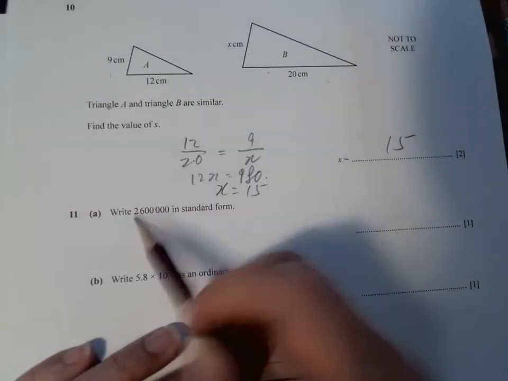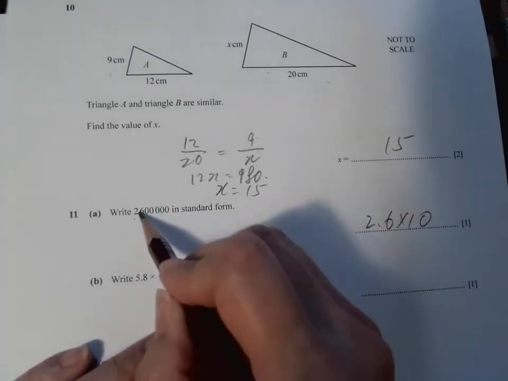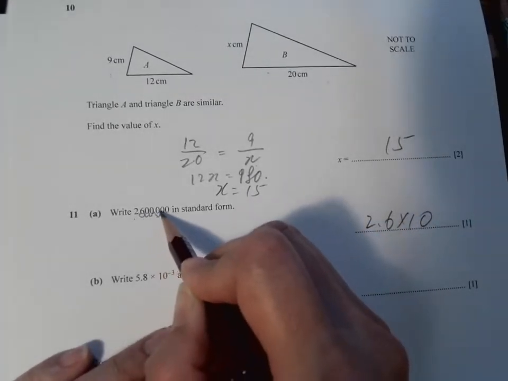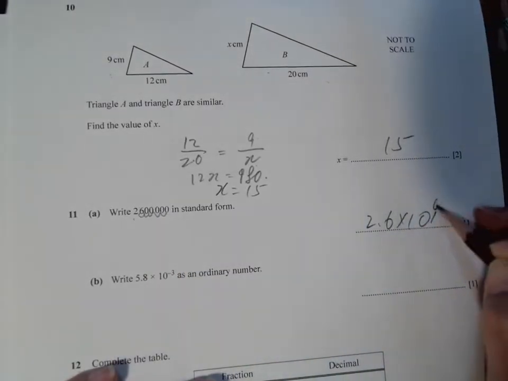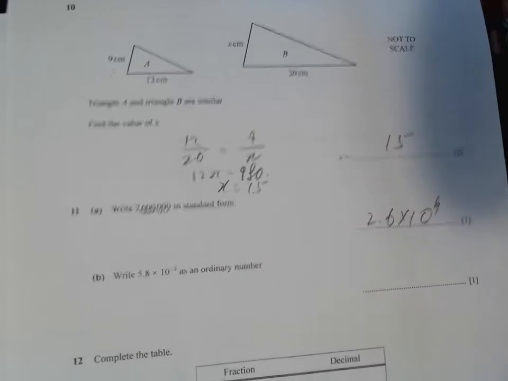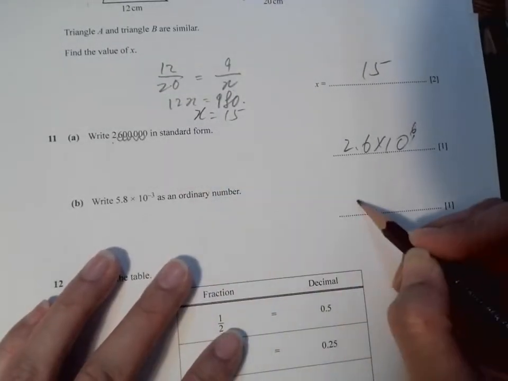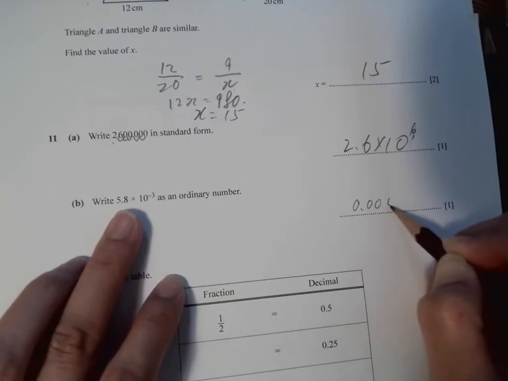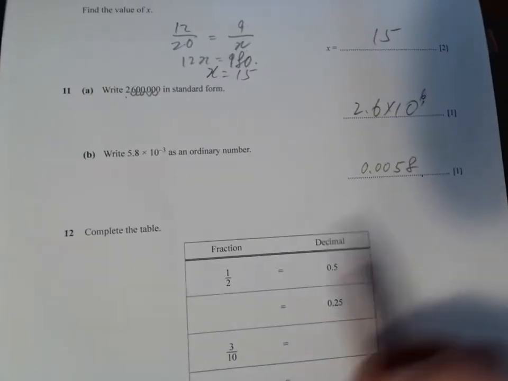Standard form, we have to have 2.6 there, times 10. We need to move 1, 2, 3, 4, 5, so 6. So it's times 10 to the power 6. And this is an ordinary number, so we have 0.0 0 1, 2, and then the fifth bit of those. So we're moving it forward.